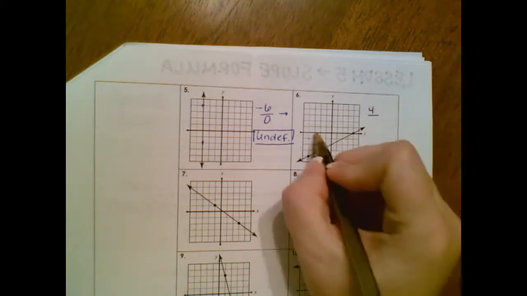Starting with my leftmost dot, it looks like I go up 1, 2, 3, 4. Go up 4 over 1, 2, 3, 4, 5, 6, 7, 8. Go up 4 over 8. That can be reduced to 1 over 2.